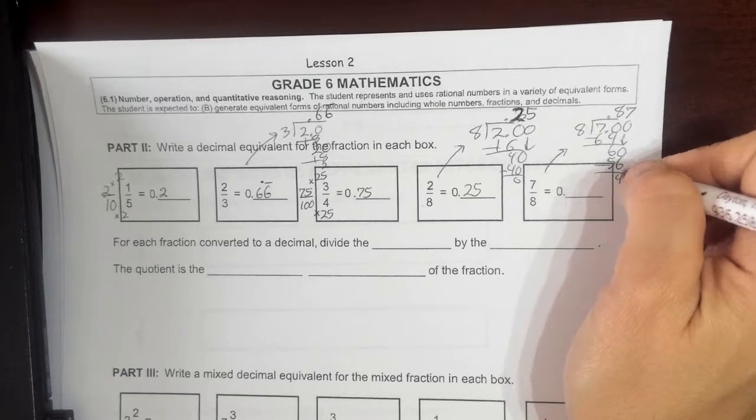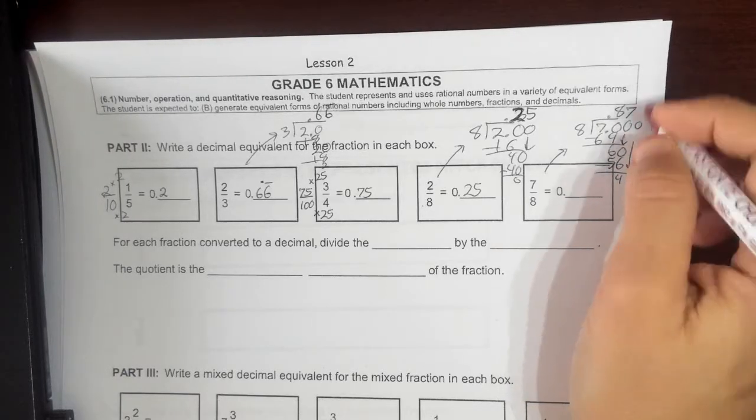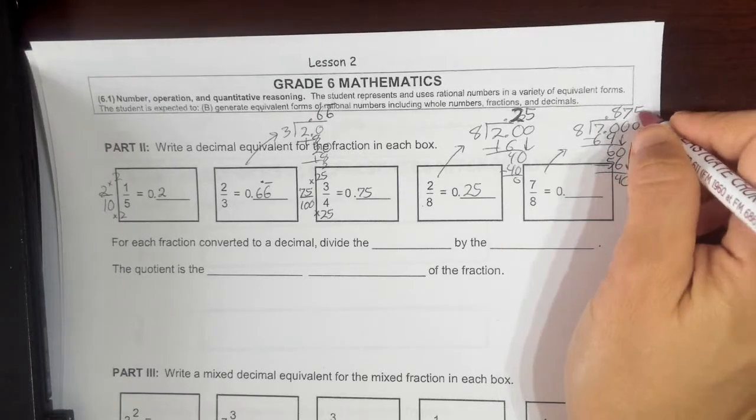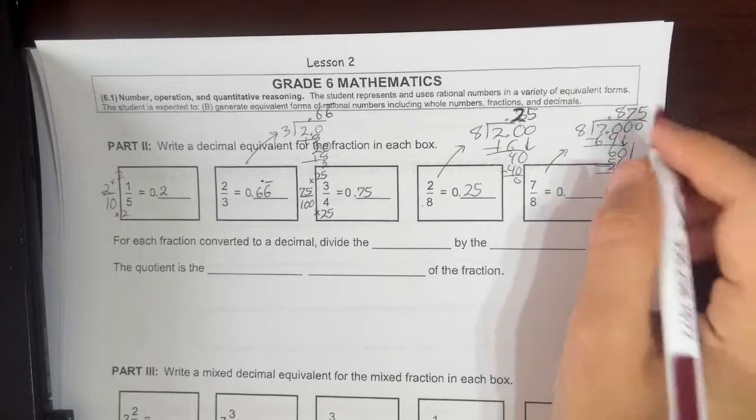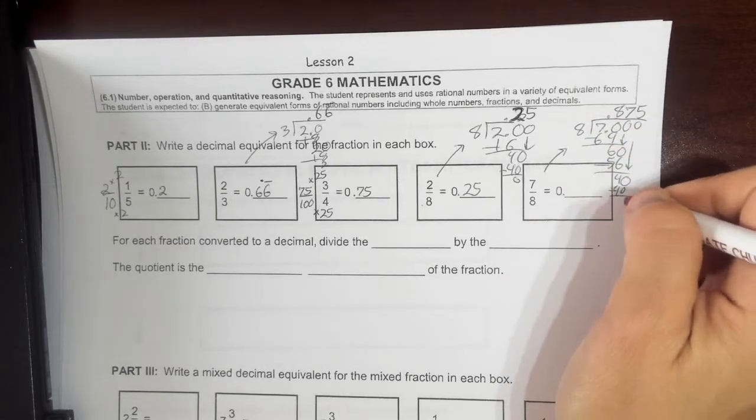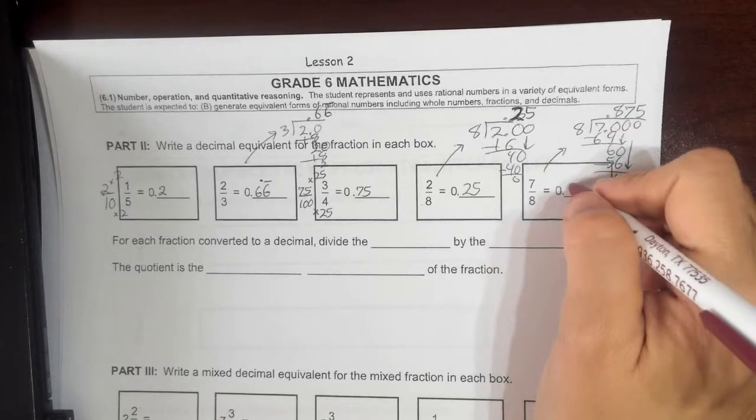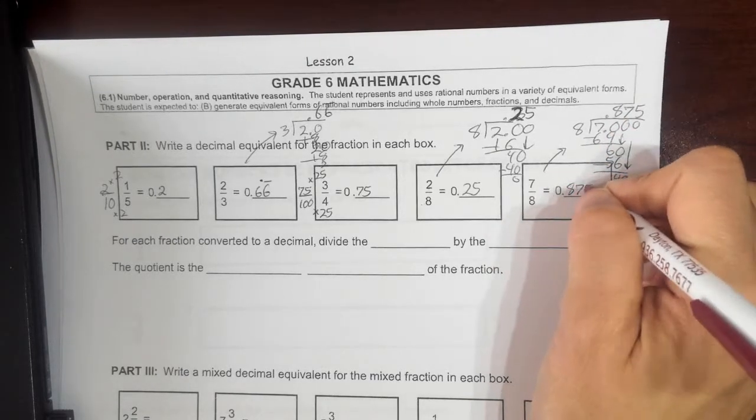It's going to be a 4, bring down a 0, and it's a 5. And that'll be even, and we'll stop the division, so this will be 0.875.